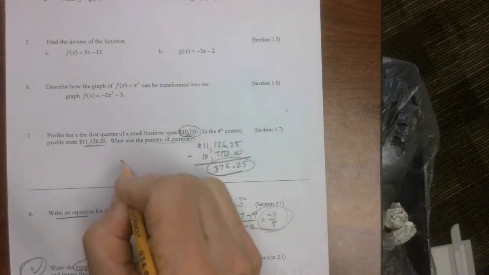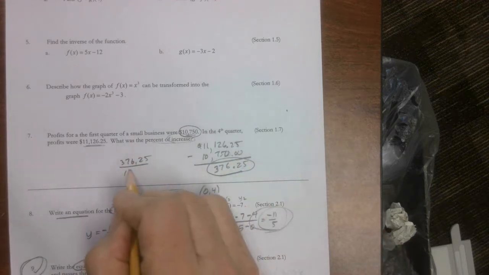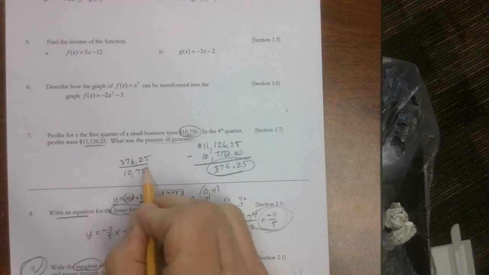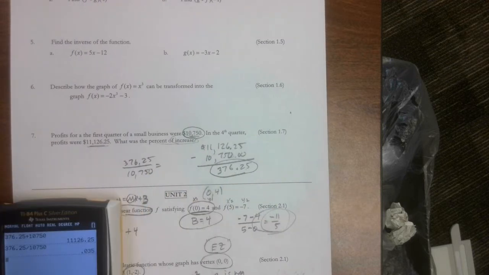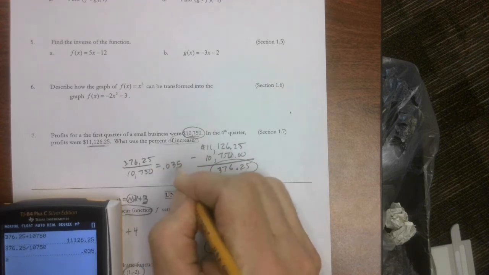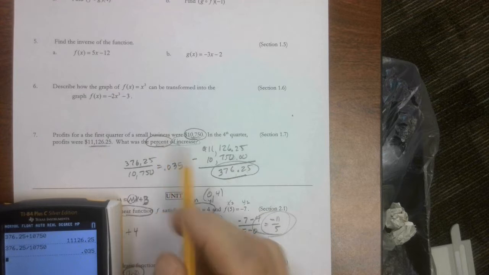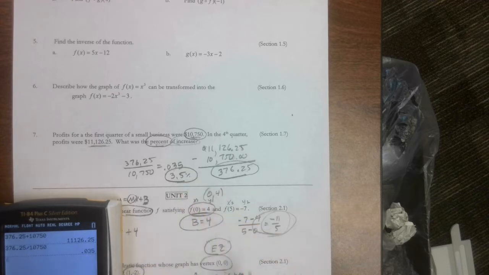So I'm going to go 376.25 divided by 10,750, and that will give me a percent. So you can see after I divide this out, I get 0.035, but they're asking for the percent increase. So I got to turn this into a percent, which would be 3.5% increase.